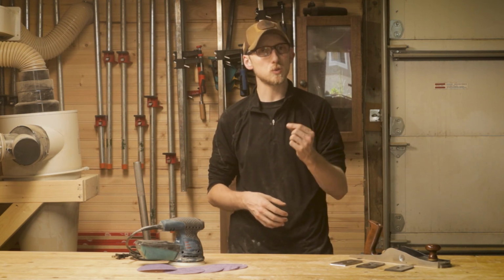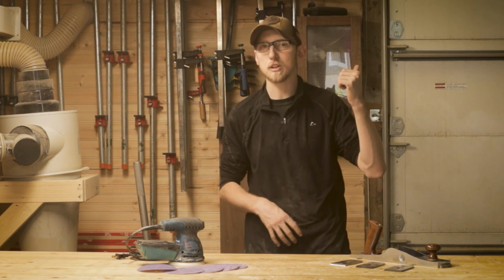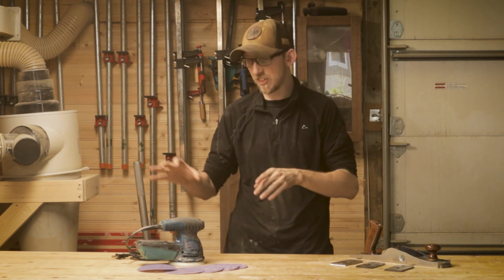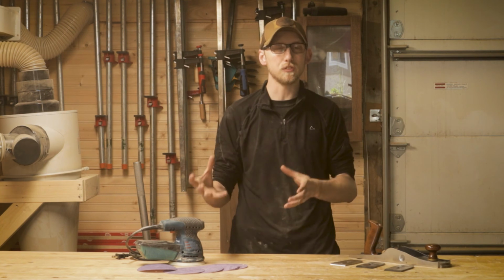What you need, and what's really important, is the functionality of a low angle jack to do things like I mentioned with the jointer and the planer. The low angle jack is good for way more things than just finishing. But you do need a random orbital sander for a lot of your finishing work.